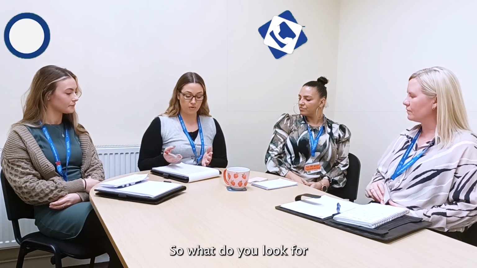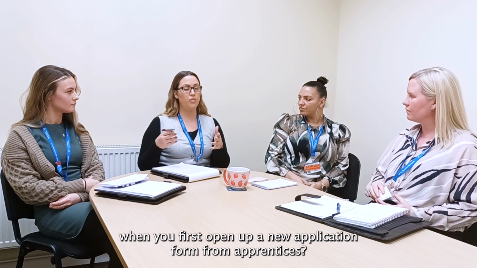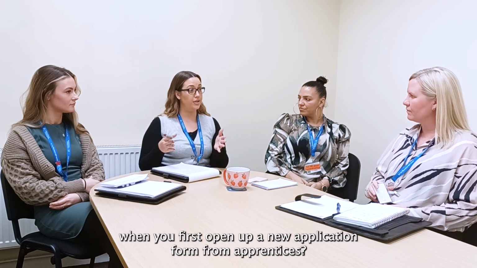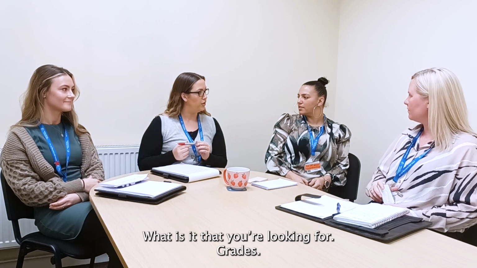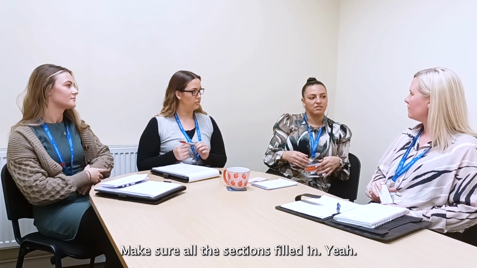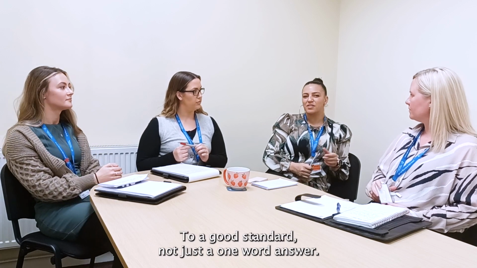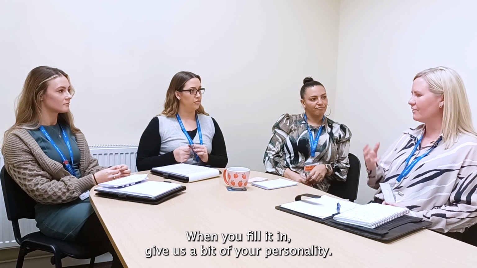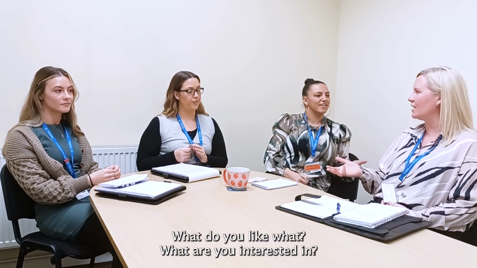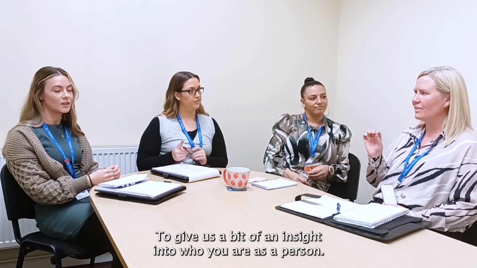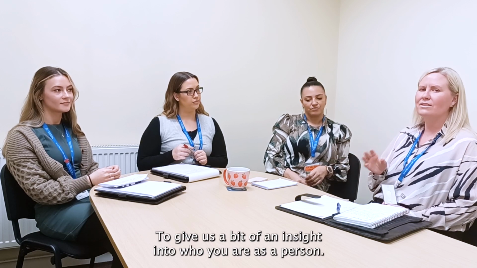So what do you look for when you first open up a new application form from potential apprentices? Grades. Make sure all the sections are filled in to a good standard, not just a one-word answer. Fill it in and give us a bit of your personality. What are your hobbies and interests, what sort of things are you into? Give us a bit of an insight into who you are as a person.